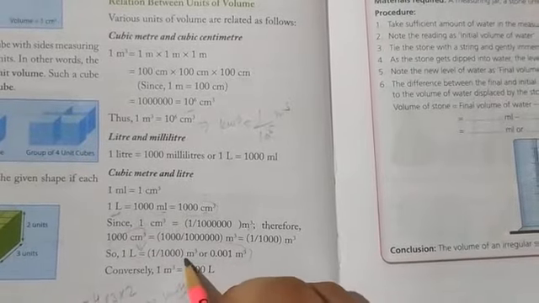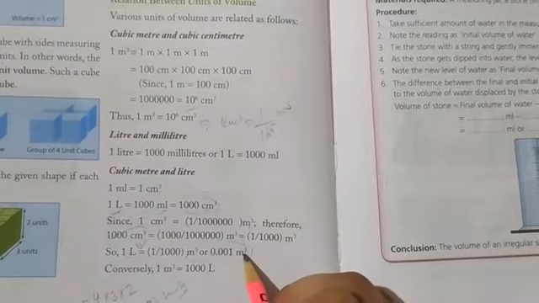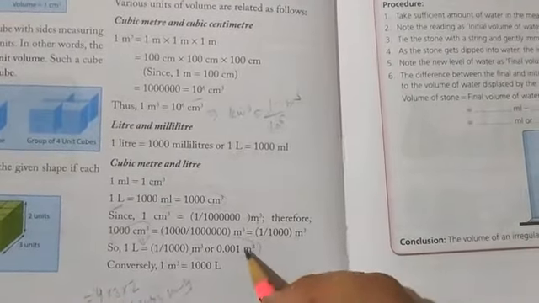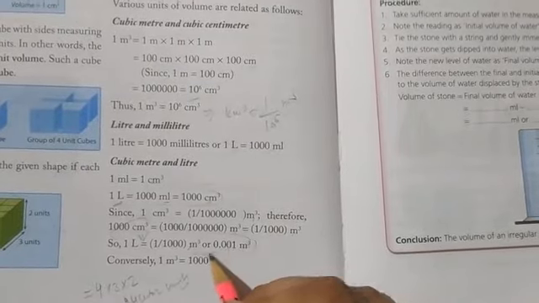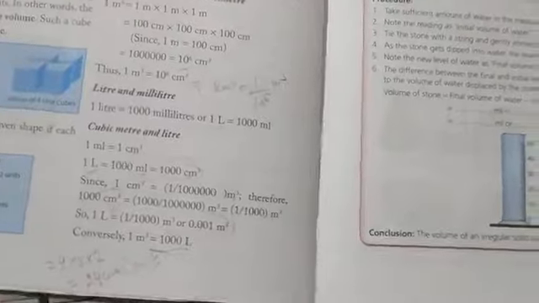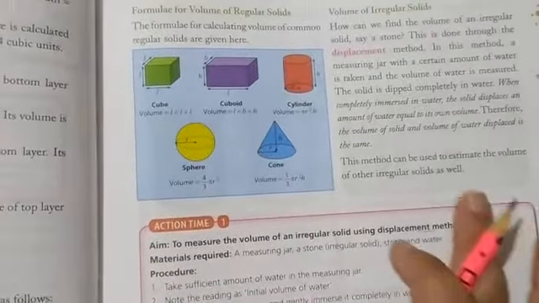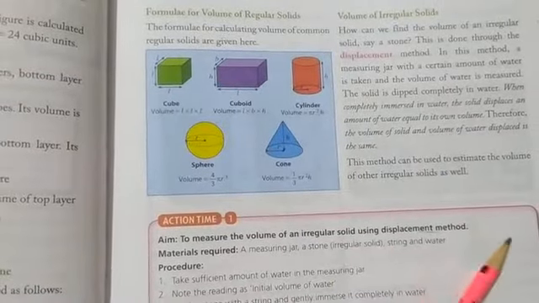1 liter is equal to 1 over 1000 meter cube, or it is equal to 0.001 meter cube. Or conversely, we can write that this 1 meter cube will be equal to 1000 liters. So this is the relationship between cubic meter and liter. Now, how can we find out the volume of regular solids?